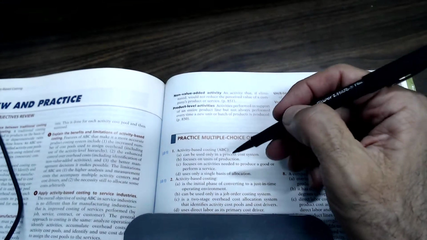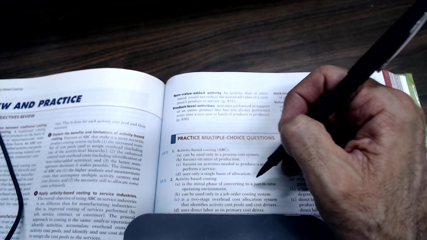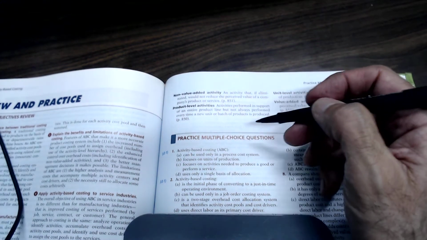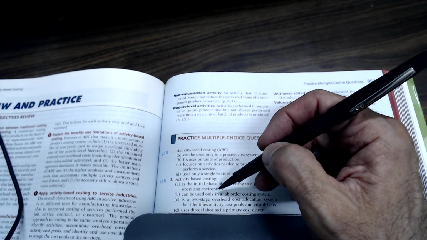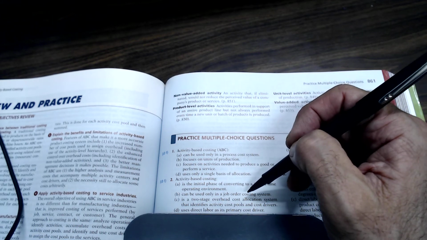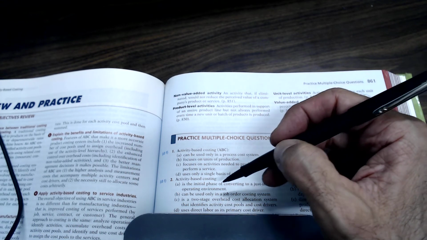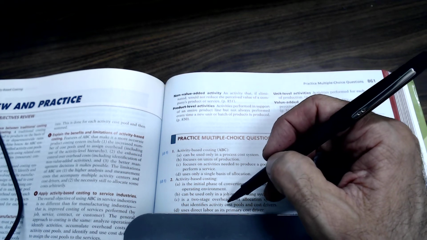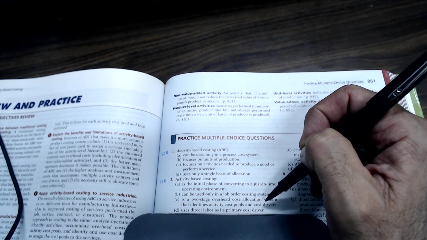Activity-based costing is the initial phase of converting to a just-in-time operating environment. We're not going to get into that, but that's not the answer. Can be used only in job order costing? No, it can be used in either one. Is a two-stage overhead cost allocation system that identifies activity cost pools and cost drivers. Yes, that's what it is.